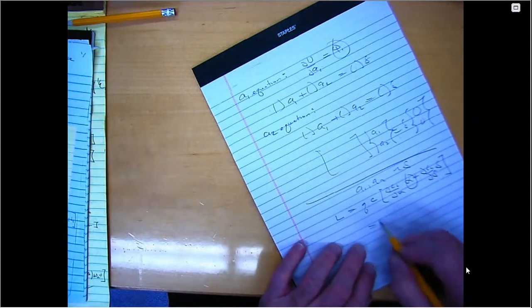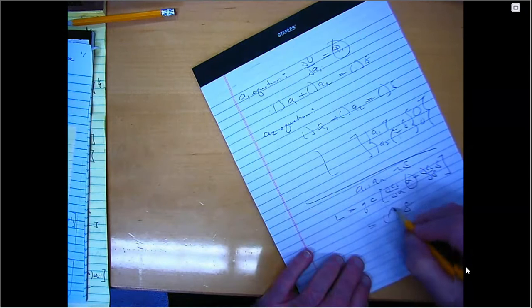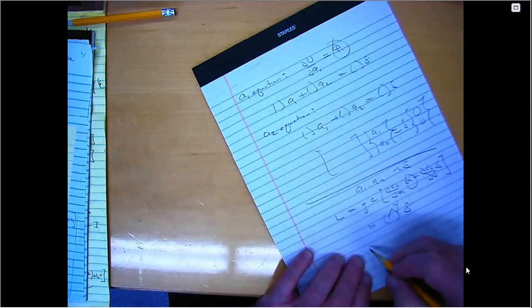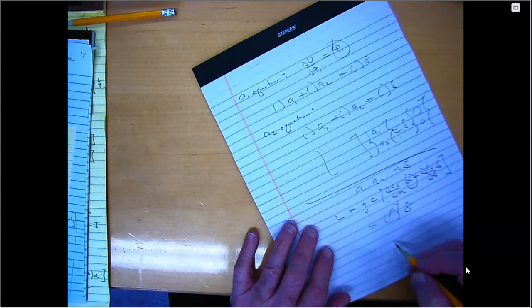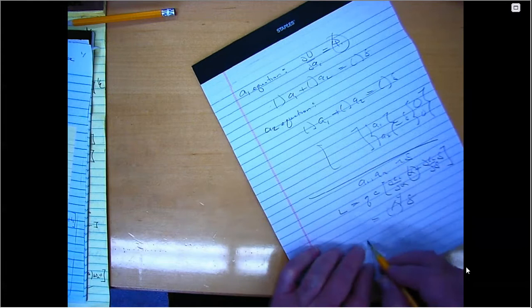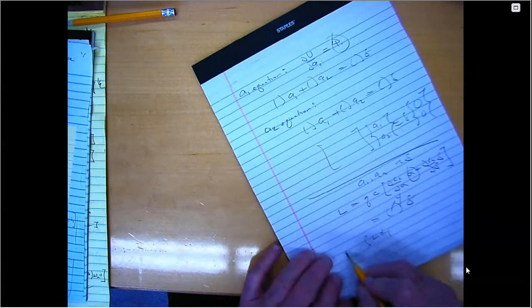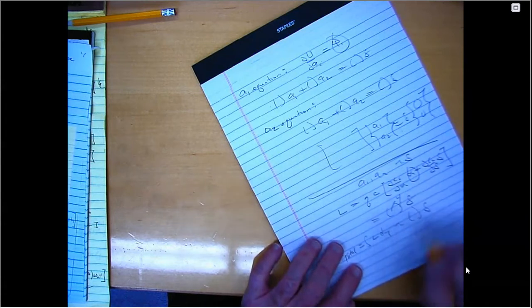So this whole thing is going to be something proportional to delta. Now this something depends on y at this stage. So now you're going to have to integrate this with respect to y, and then you'll have what I'll call the total lift. And this is also going to be proportional to delta.